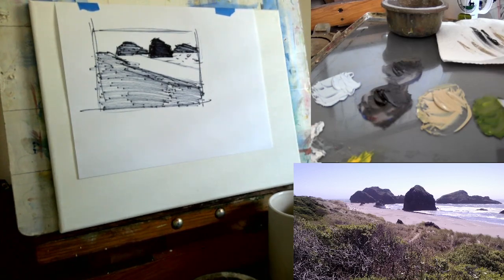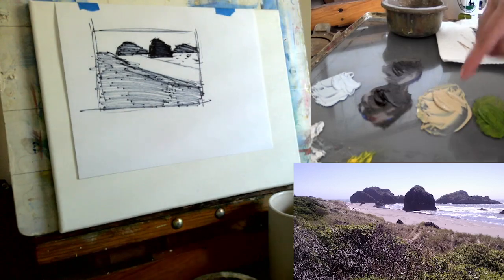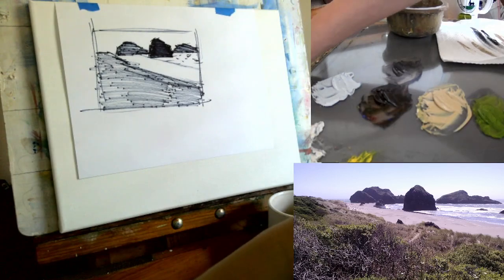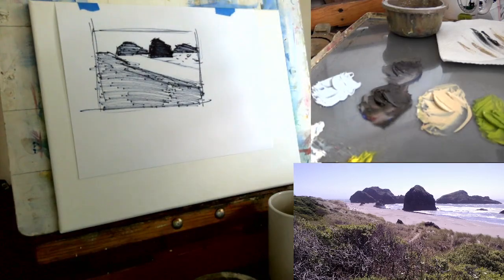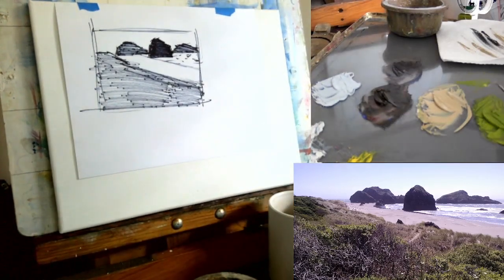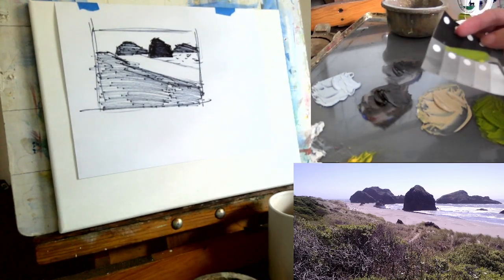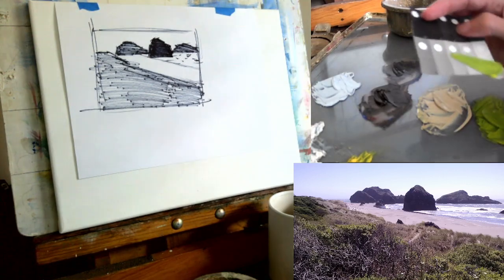The yellow green can be as light as the sand in some areas especially. I'm trying to make sure I have enough of the yellow green, and when I look at it compared to my value scale, oh, it's not that light, is it?